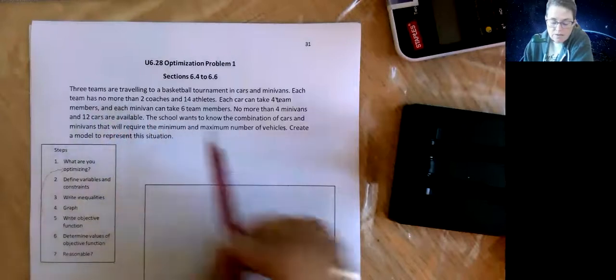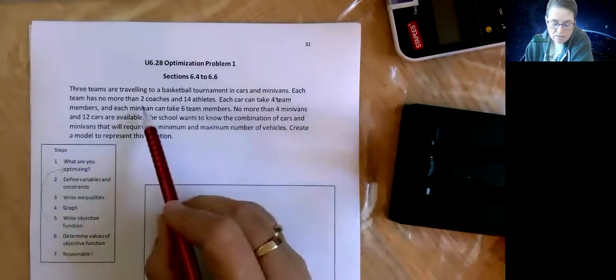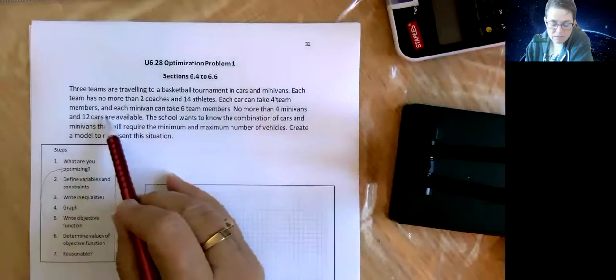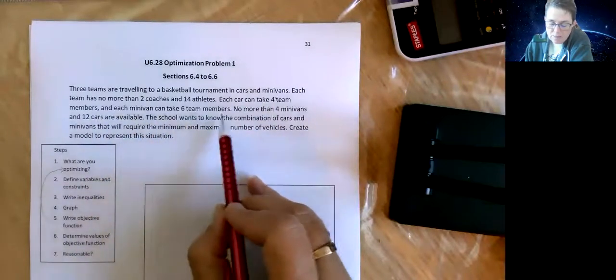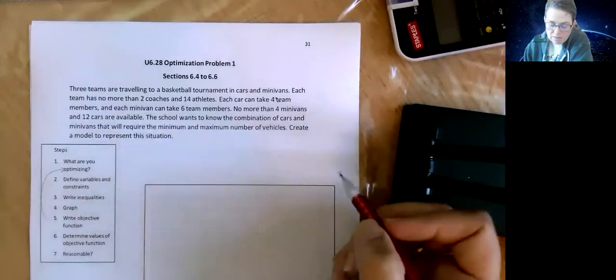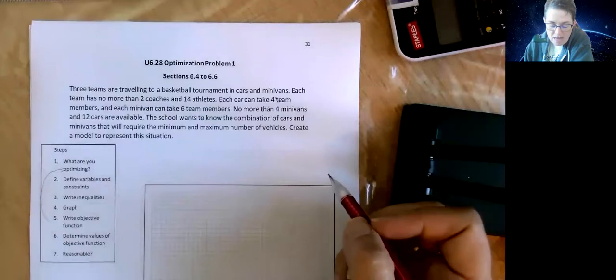3 teams are traveling to a basketball tournament in cars and minivans. Each team has no more than 2 coaches and 14 athletes. Each car can take 4 team members and each minivan can take 6 team members. No more than 4 minivans and 12 cars are available. The school wants to know the combination of cars and minivans that will require the minimum and maximum amount of vehicles. Create a model to represent this situation.